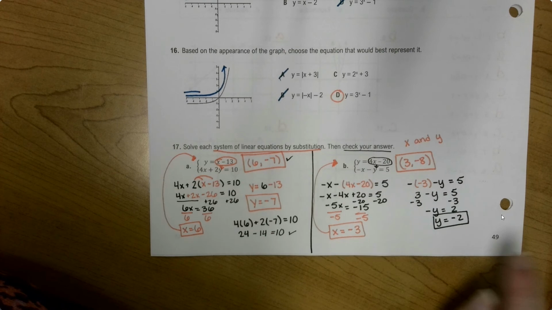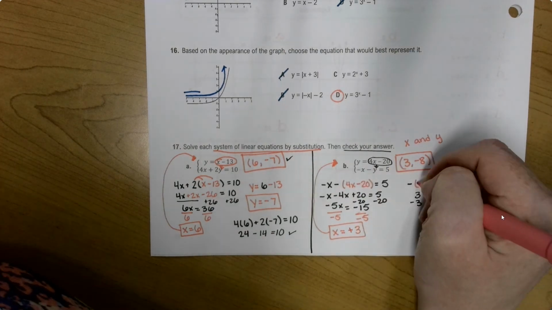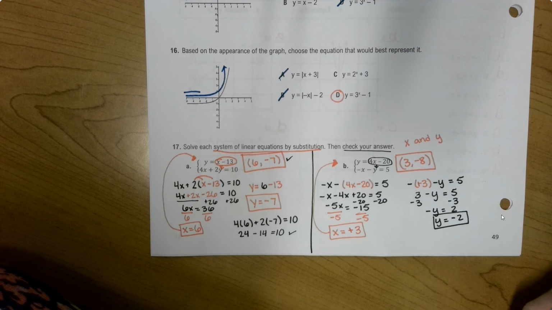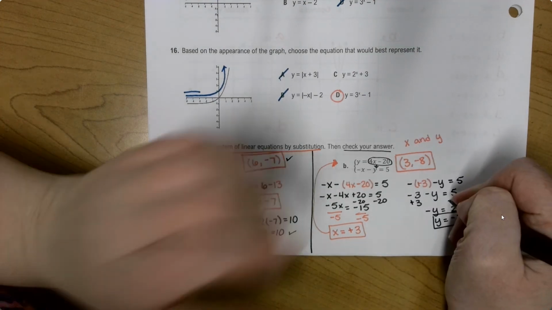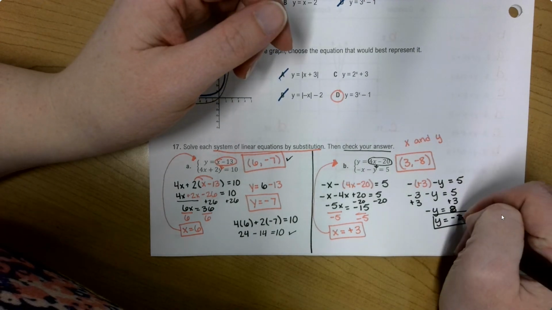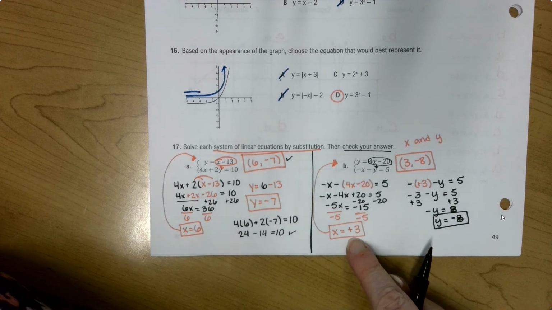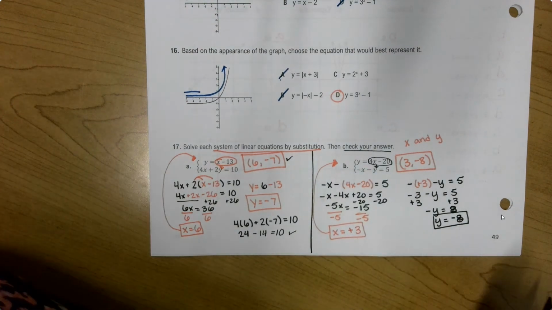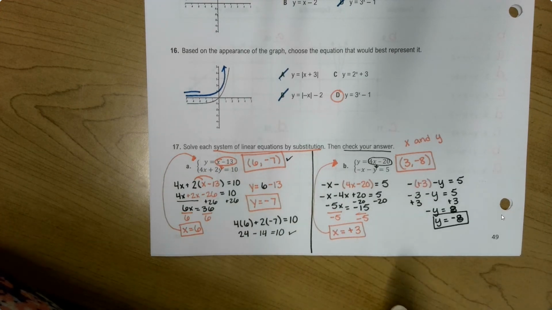Oh, this is positive 3. That's why x should be positive 3. Okay, so this will be positive 3. Negative, all right, so this will be negative 3. We're going to add 3 to each side, which gives me negative 8. Okay, sorry about that. This should be a positive 3. I plugged that in wrong. Okay. All right, so that matches my equation.